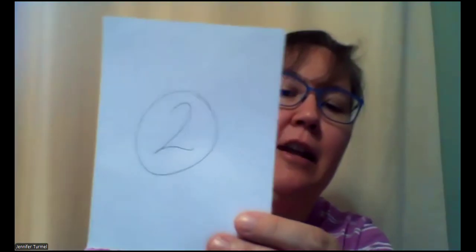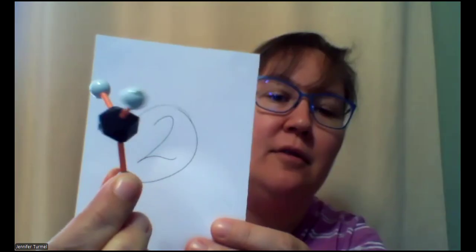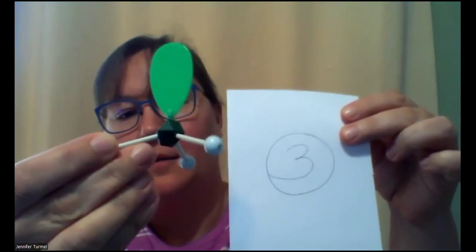And here is number 2. Everything's mirror imaged when we're working on these. And here is our number 3. You can see what's on here.